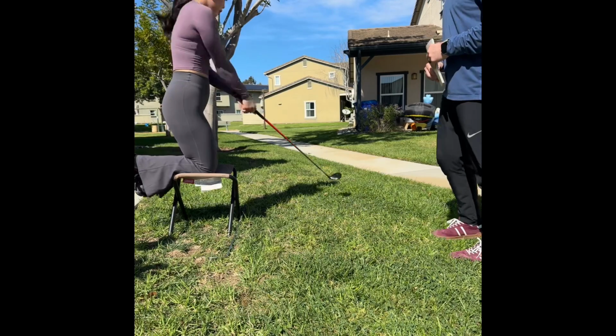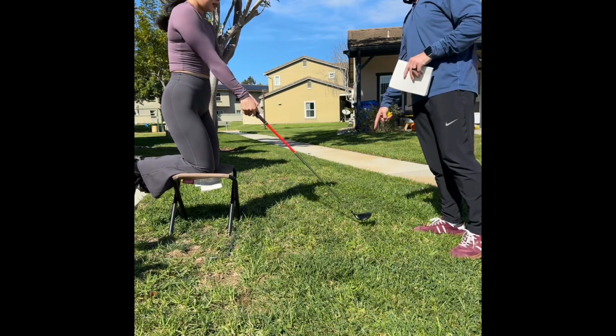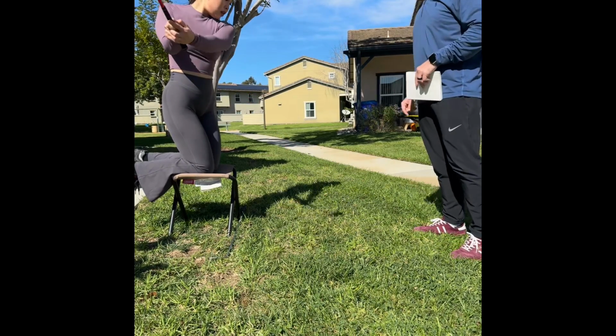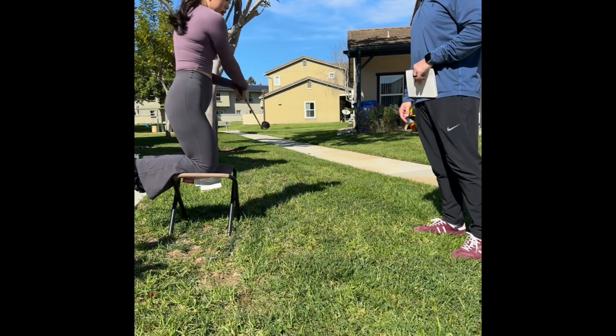And just a good practice in golf is to keep your head looking at the tee as you swing, as you go through. Just 2 more.